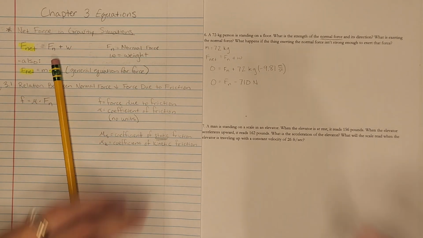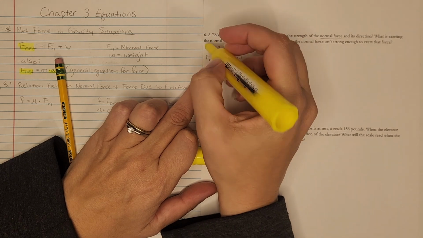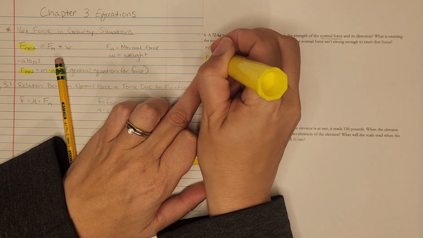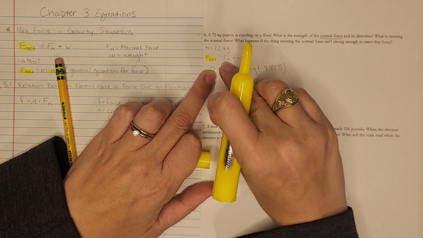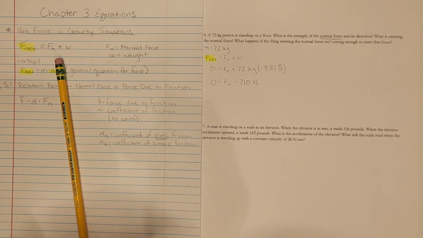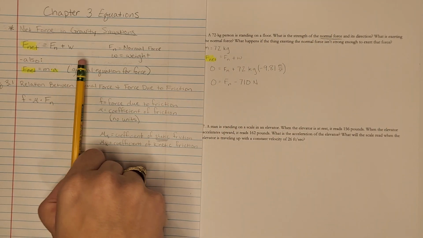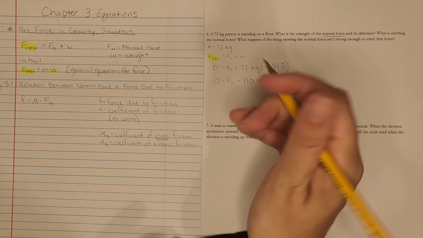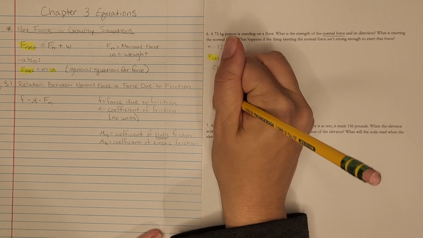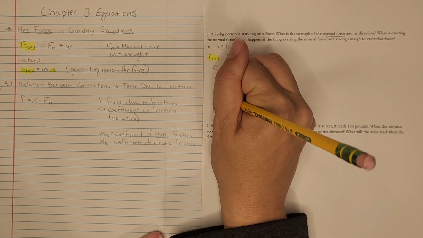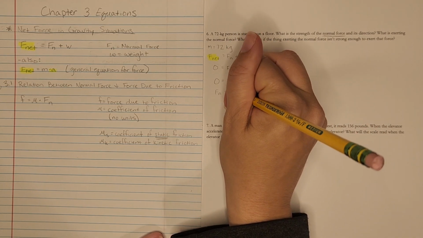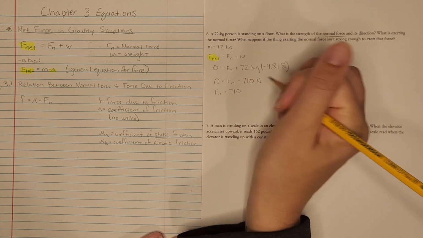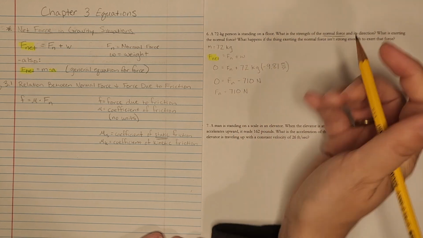And it's negative because we are dealing with gravity here. And when we have this net force, that needs to equal 0, well, it equals 0 because one of these is positive and one of these is negative. Okay, and so our normal force equals 710 positive newtons.